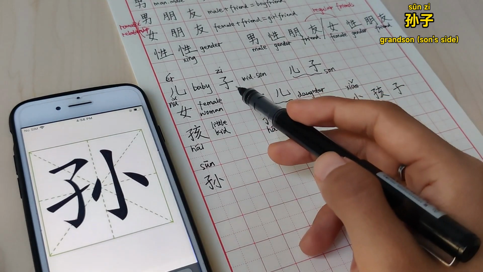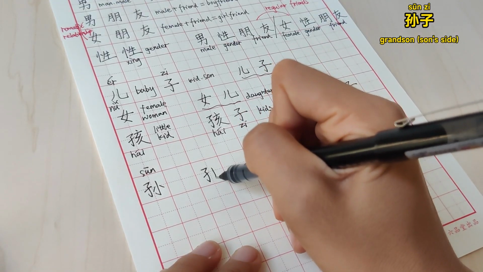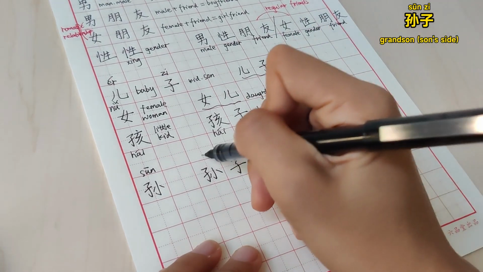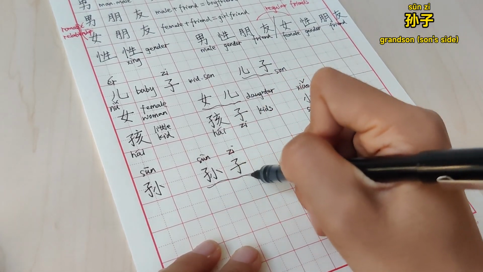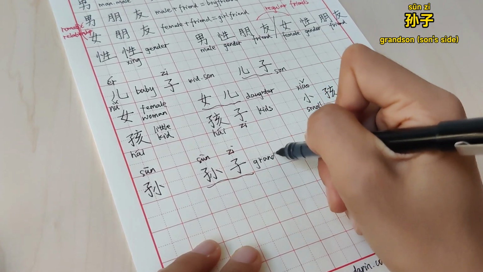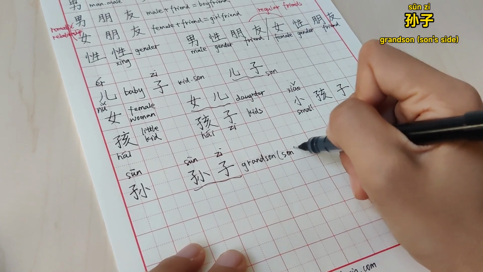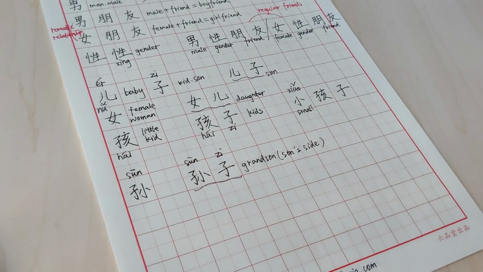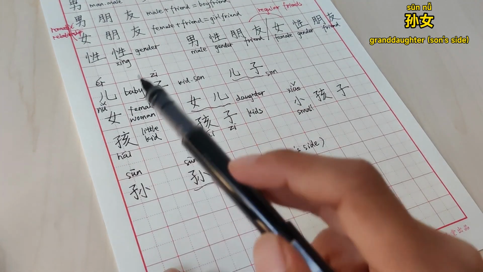And grandkids, 孙子. We just need to write the 子 again. So that would be 孙子. 孙子, which means grandson. It's from the son's side. Okay, and as for the granddaughter from the son's side, that would be 孙女. 孙女.